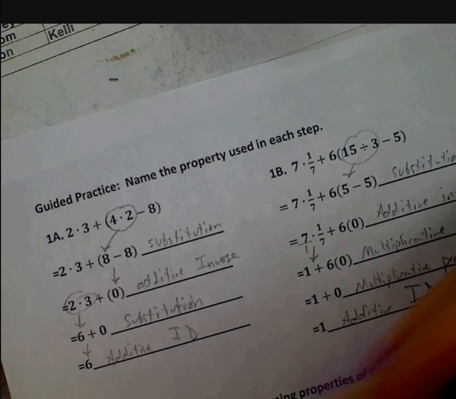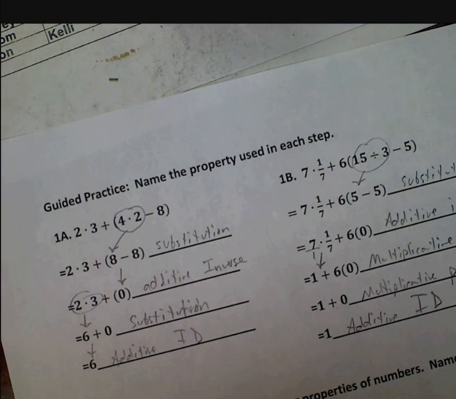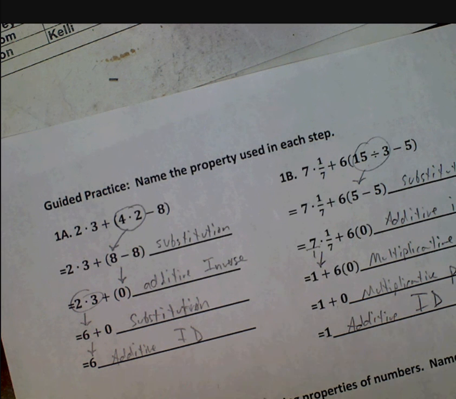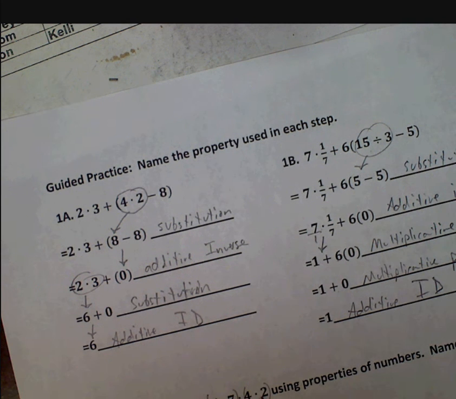So it doesn't matter which one I use. So I'm going to take 5 times 7 and then I'll go ahead and take 4 times 2.